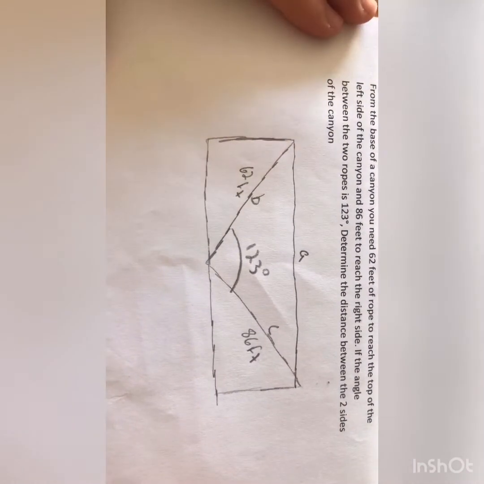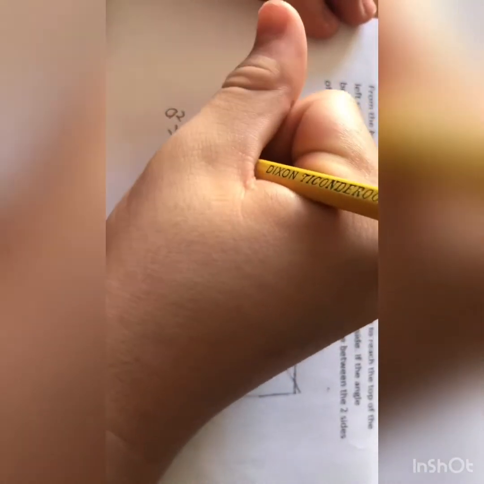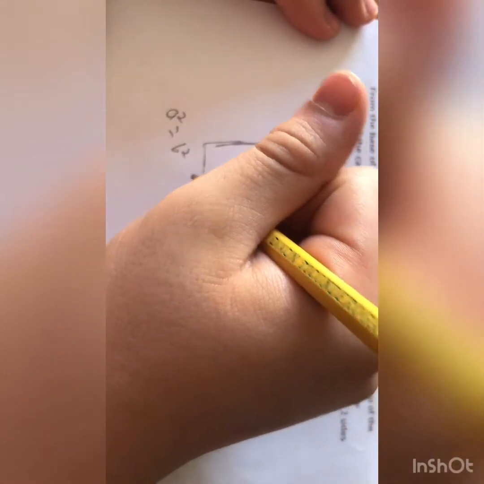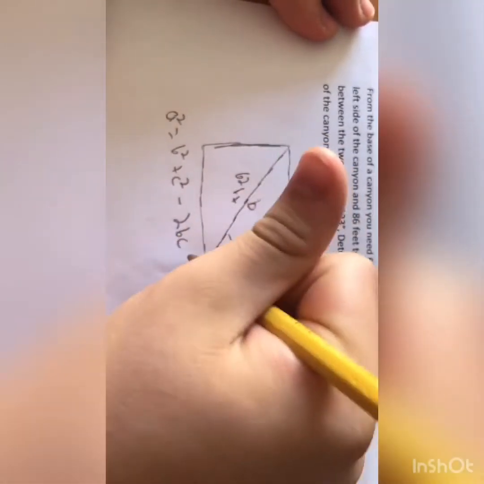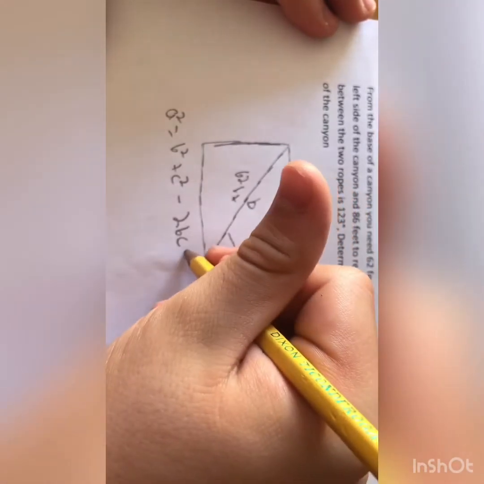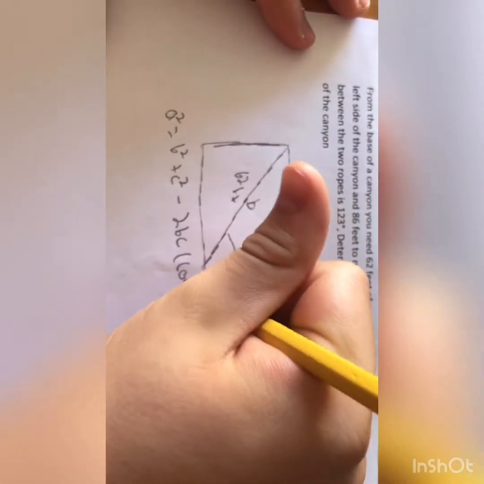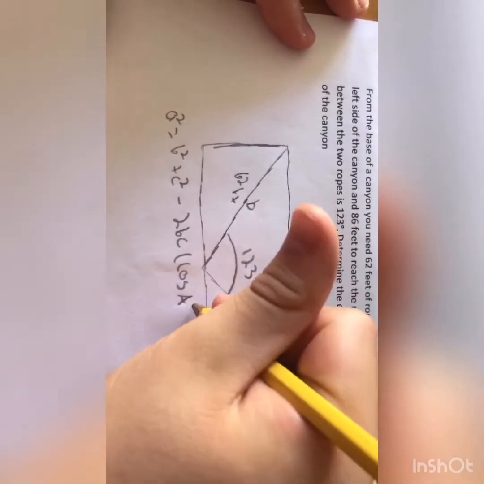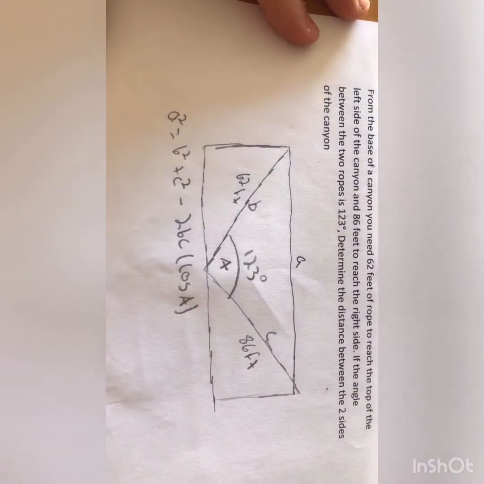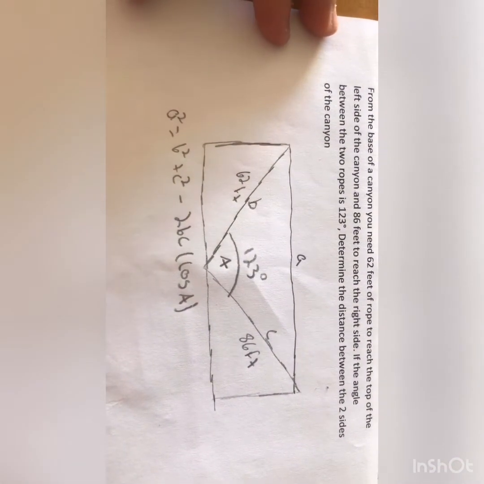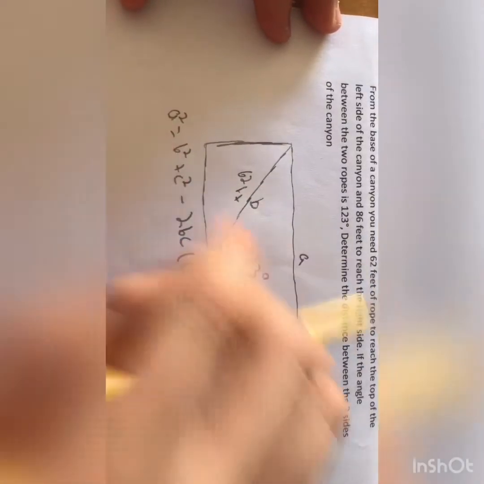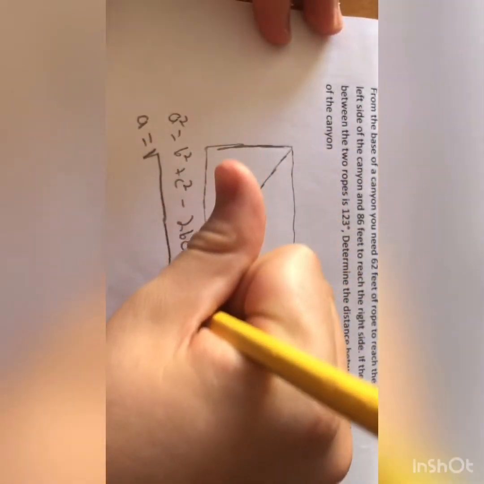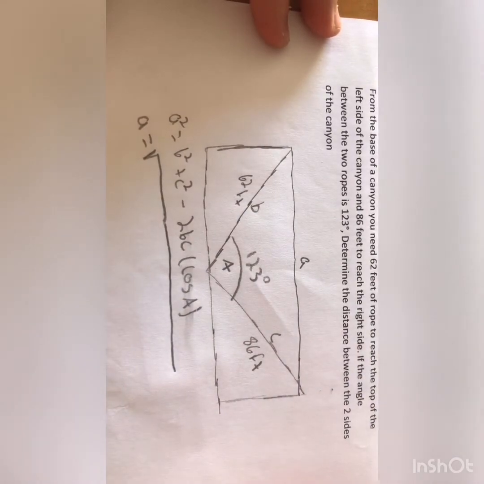So the formula for the cosine law is A squared equals B squared plus C squared minus 2BC times cosine of A, which this is A. The next step is to get A alone, so we square root the formula, and we're going to substitute the values right away.